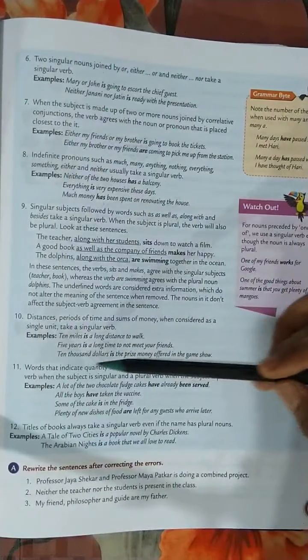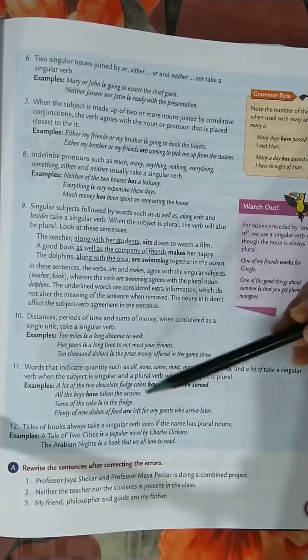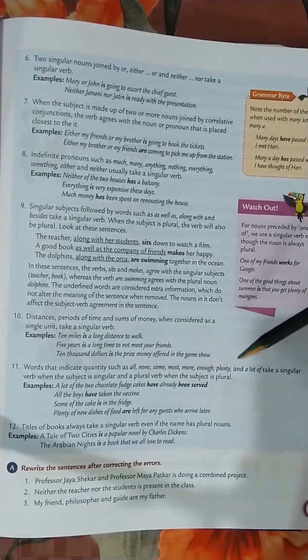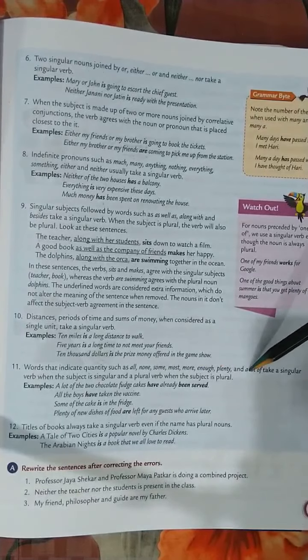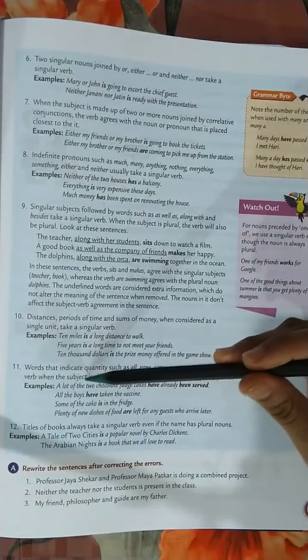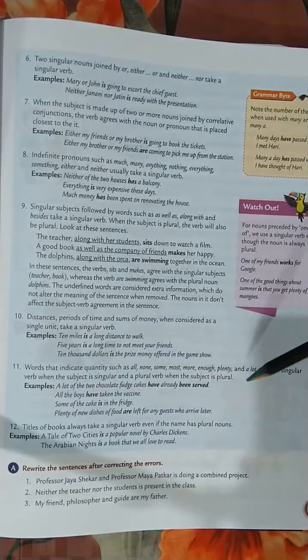The words that indicate quantity, such as all, none, some, most, more, enough, plenty, and a lot of, take a singular verb when the subject is singular, and a plural verb when the subject is plural.